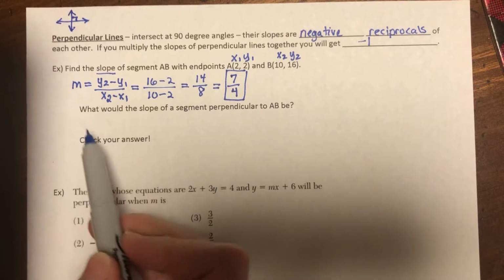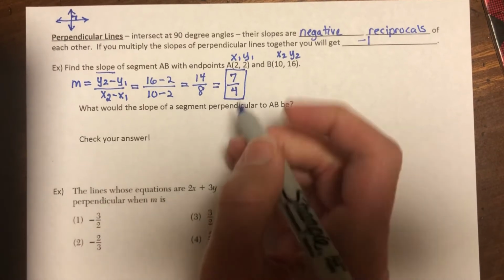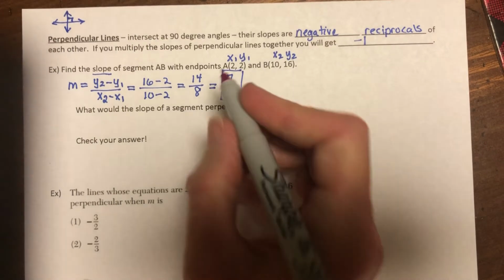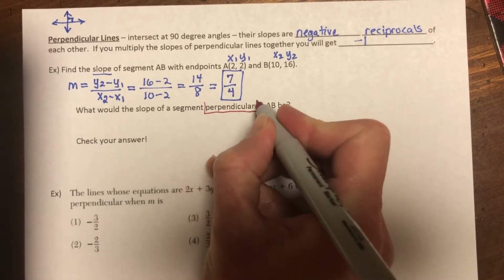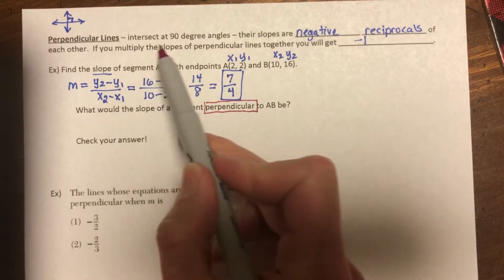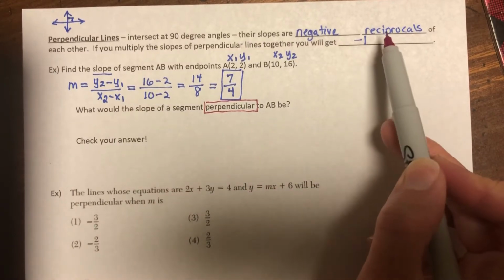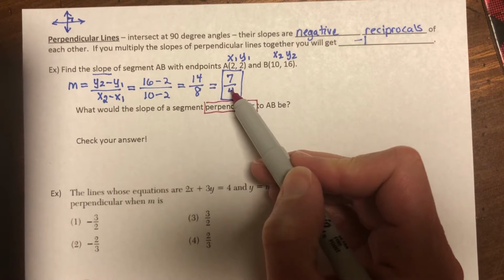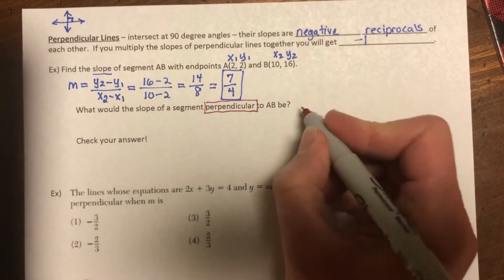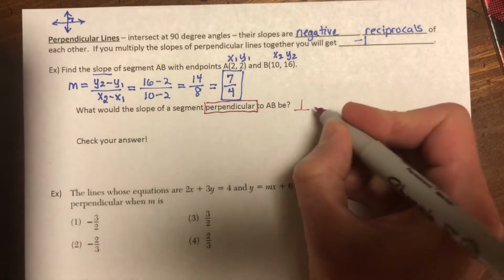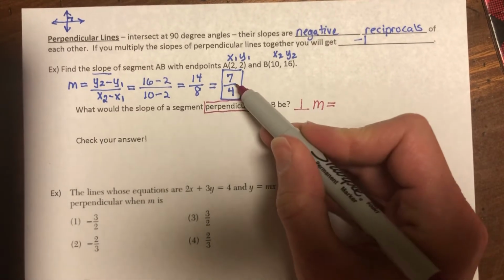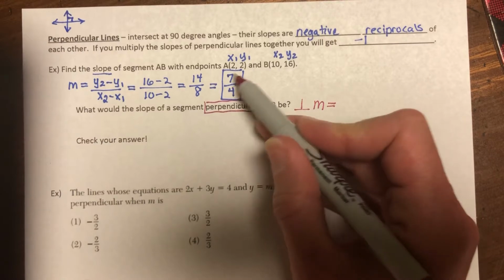So the next part of that question says, what would the slope of a segment that's perpendicular to AB be? Our key word here is perpendicular. If we look back up at the top, we know that perpendicular lines have negative reciprocal slopes. So if the slope of AB is 7/4, the slope of a segment perpendicular to AB, our perpendicular slope, we would take our fraction and flip it upside down because that's what reciprocal means.